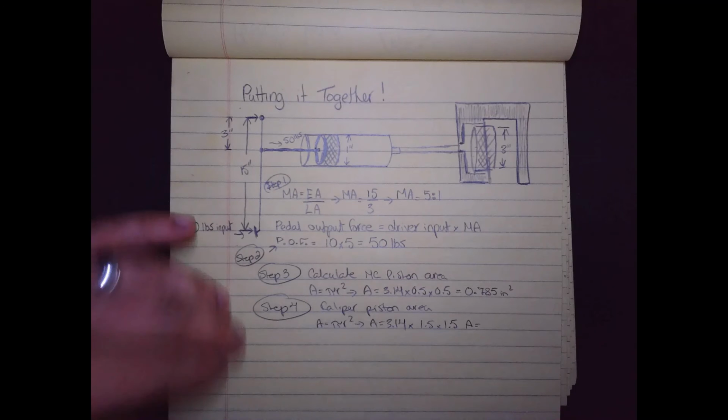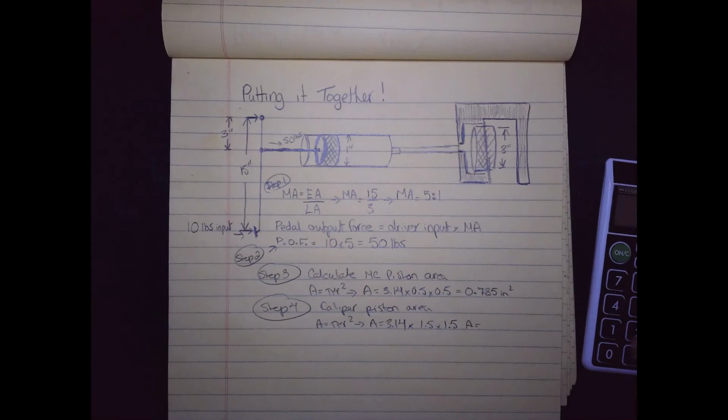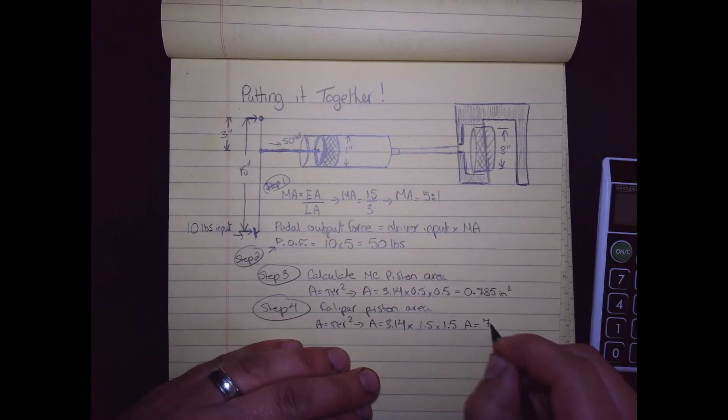A is 3.14 times 1.5 times 1.5, giving us an area of 7.065. So I'm going to call that 7.07 square inches.